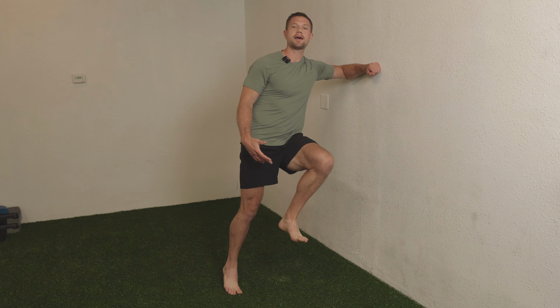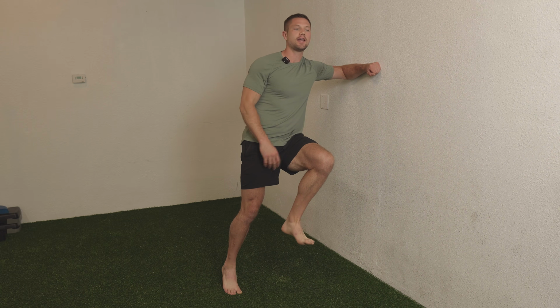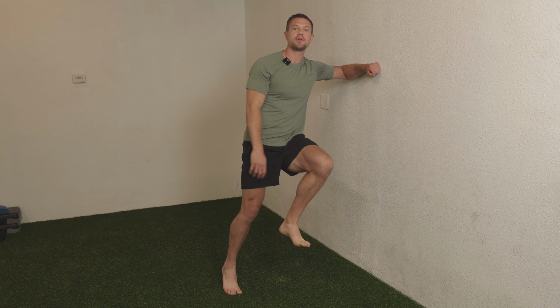The last thing to think about is just to check in with yourself. Make sure your head and neck are relaxed. If you need to adjust your head a little bit, that's okay, but it should be relatively in line with your body. And just try to relax the tension here as much as you can, focusing on that foot contact and the big toe lift.